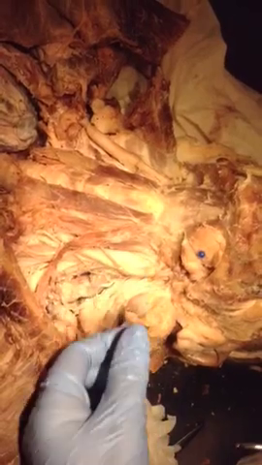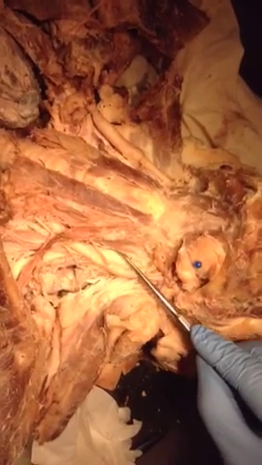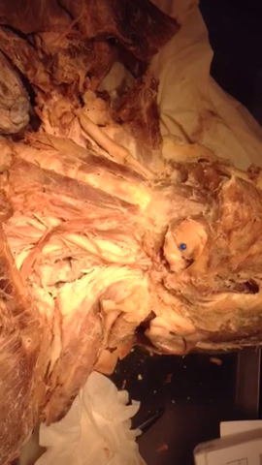Okay. And then what do you see right there at that level? You see the swelling here, and that would be the carotid what? Carotid sinus, and the carotid body is going to be located there. Remember, that's where those baroreceptors are, right?